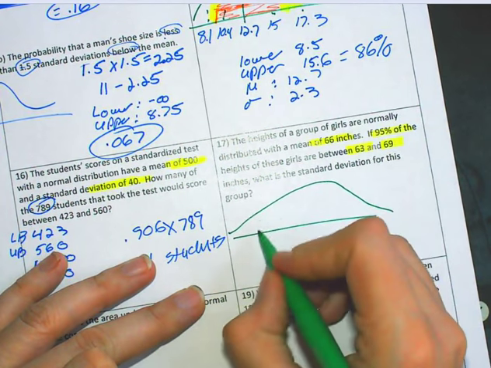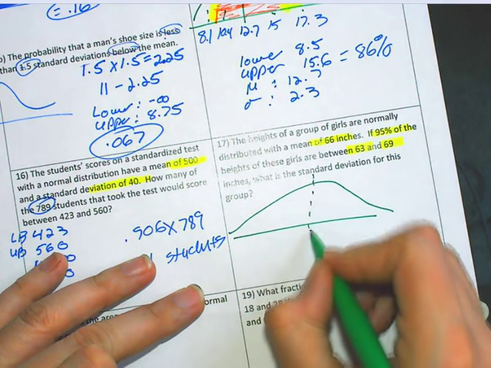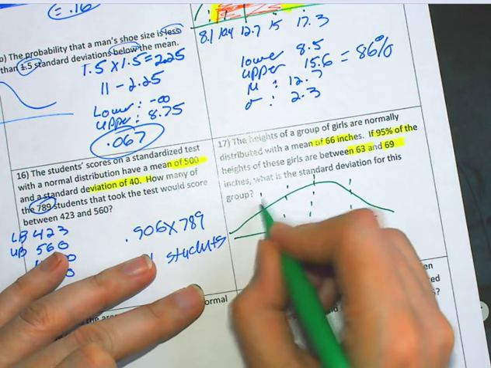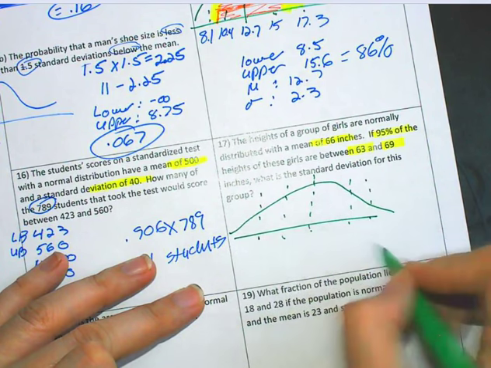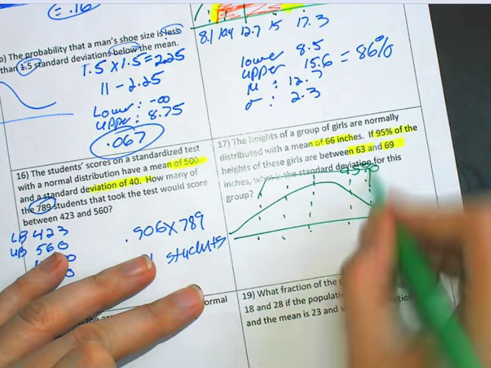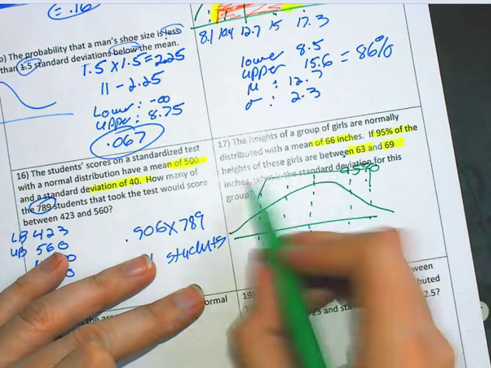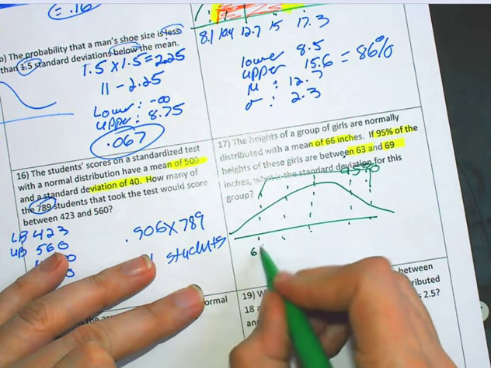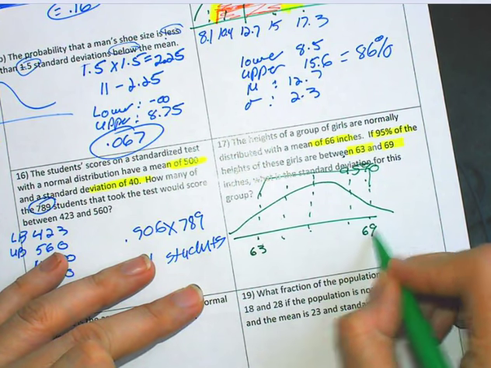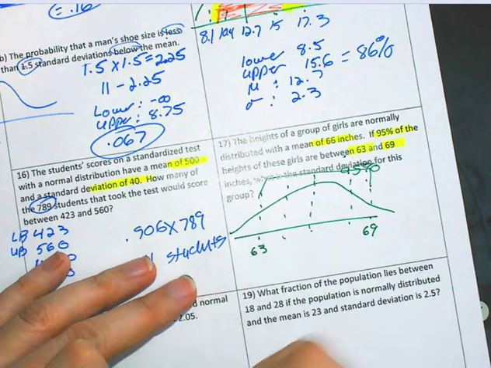Remember 95%, you've got your mean here, which we don't know. 95% is going to be 2 standard deviations below and 2 standard deviations above. So this is 95% here. And it says that 95% is between 63 and 69 inches, and it wants to know the standard deviation.